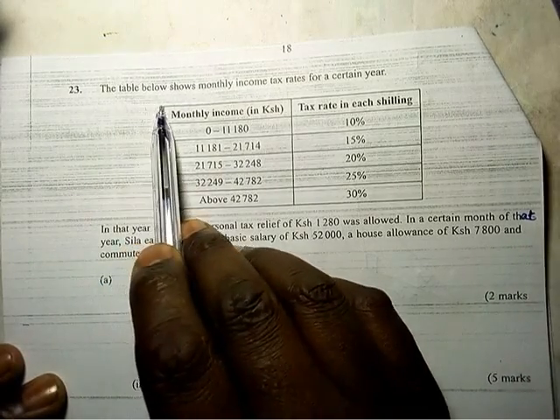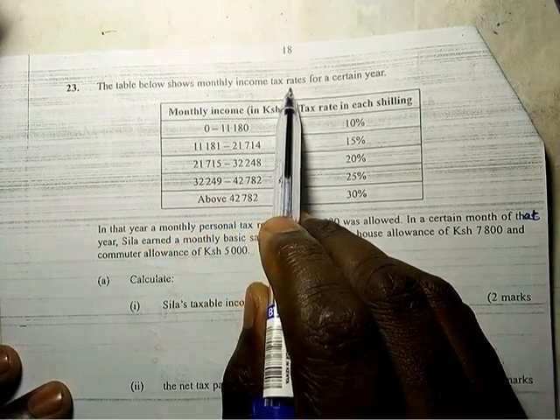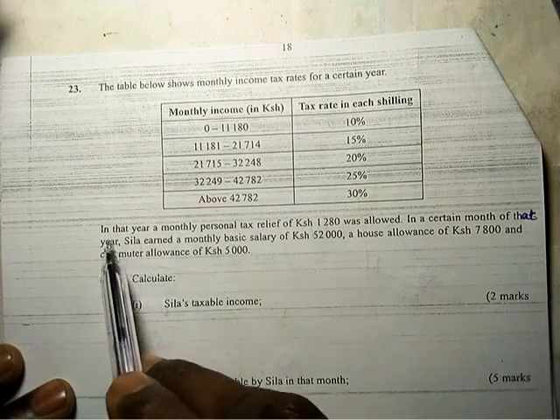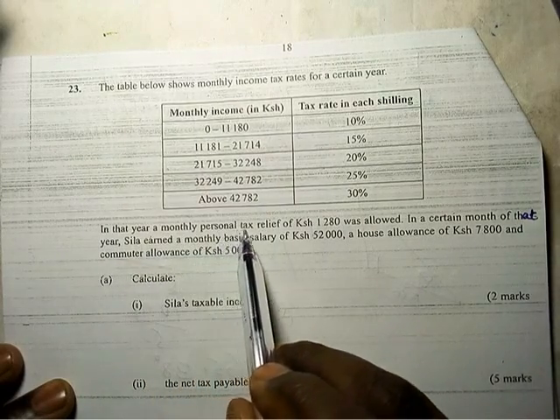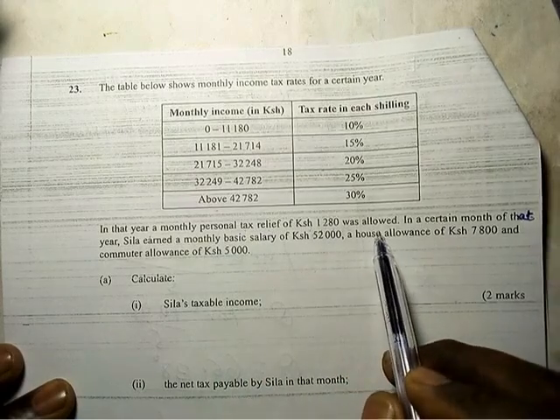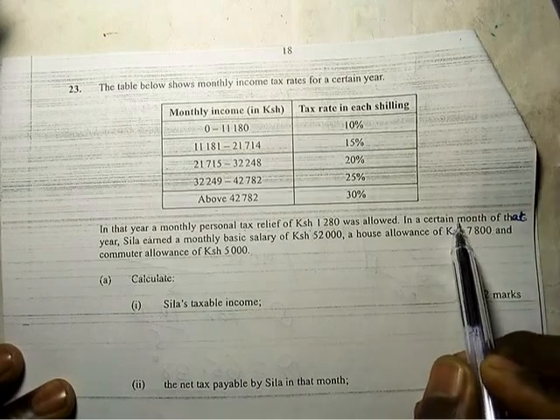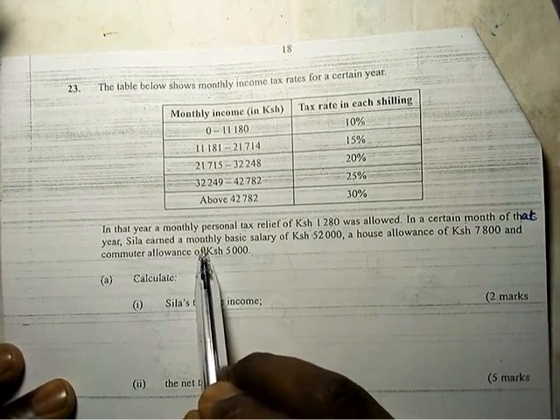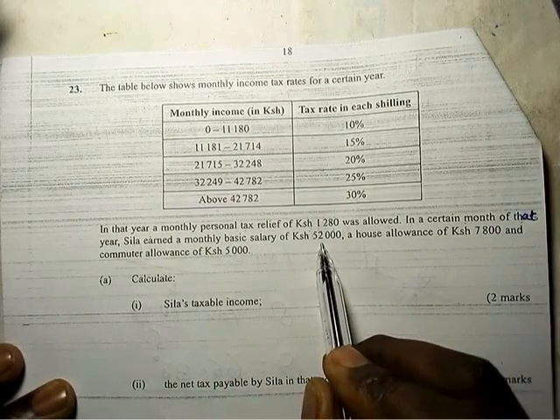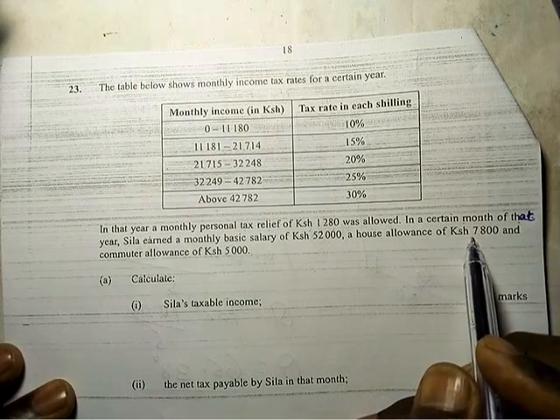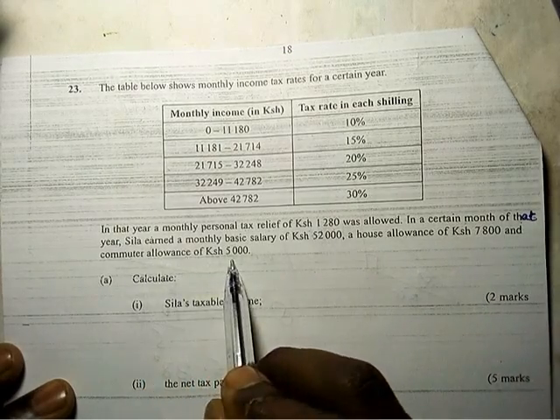The table below shows monthly income tax rates for a certain year. This is the rate you can see. In that year, a monthly personal tax relief of Kenya shillings 1280 was allowed. In a certain month of that year, Sarah earned a monthly basic salary of 52,000, a house allowance of 7,800, and a commuter allowance of 5,000.